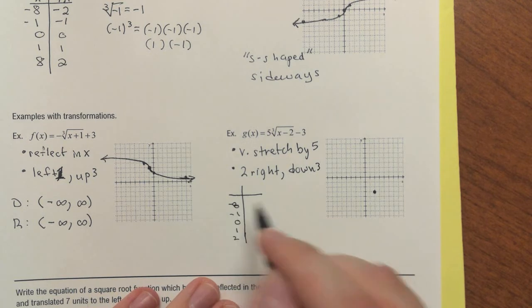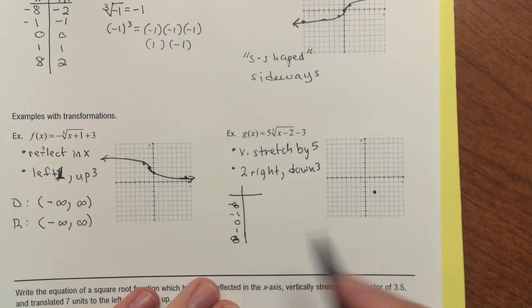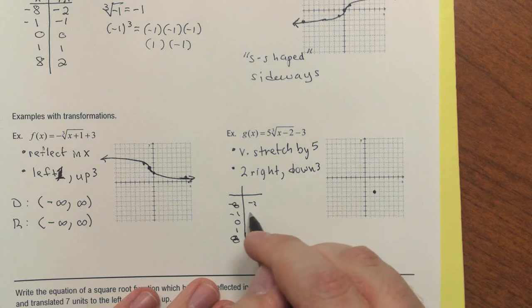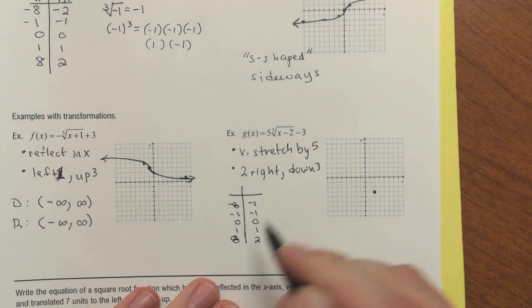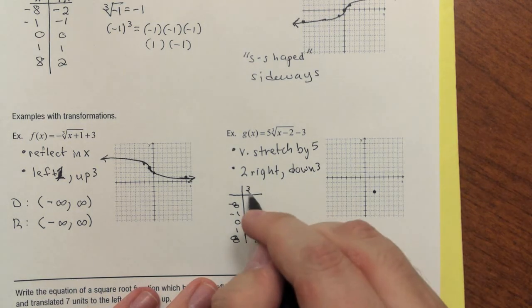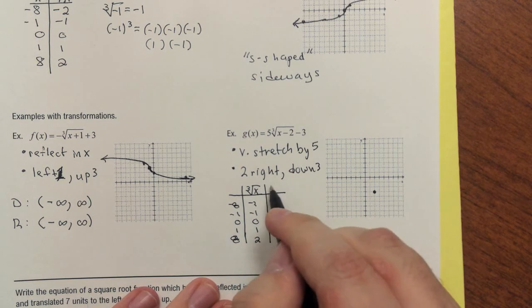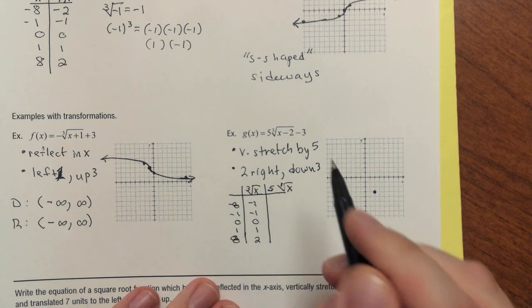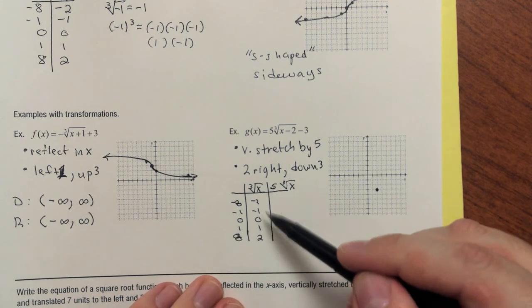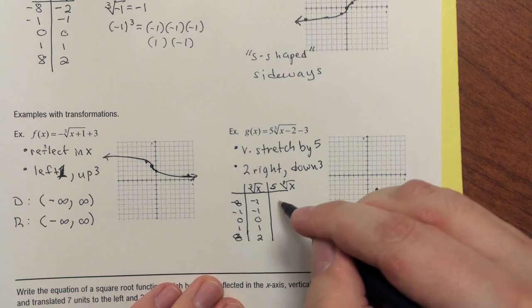Not 2, 8. Thinking about the other side. If I'm stretching, then that means each of these outputs will be multiplied by 5.